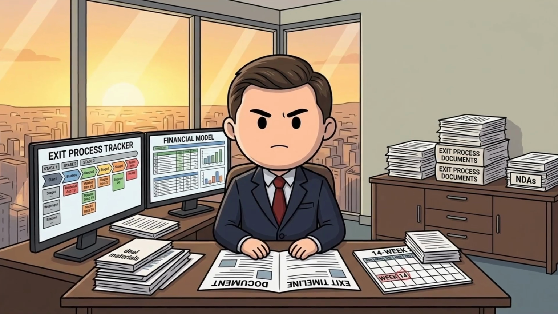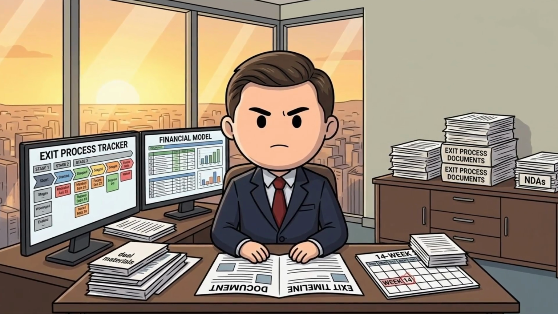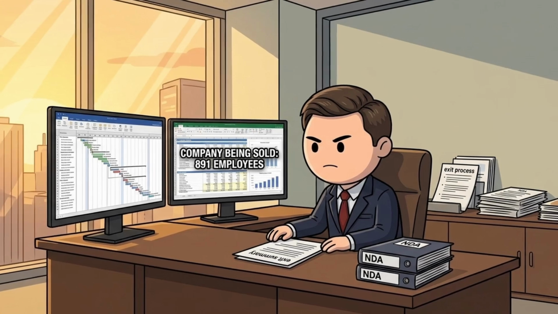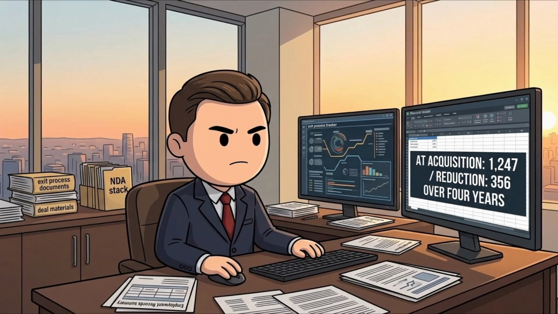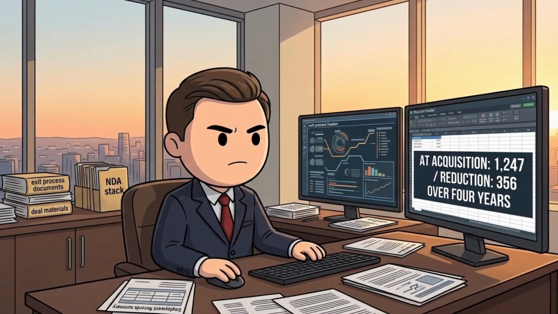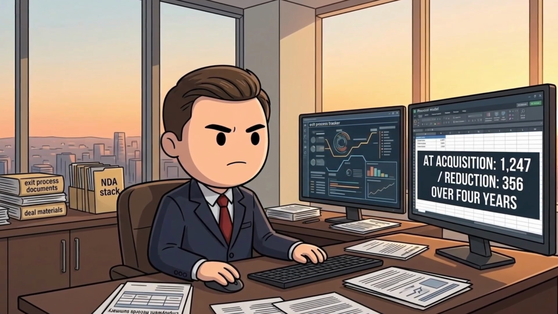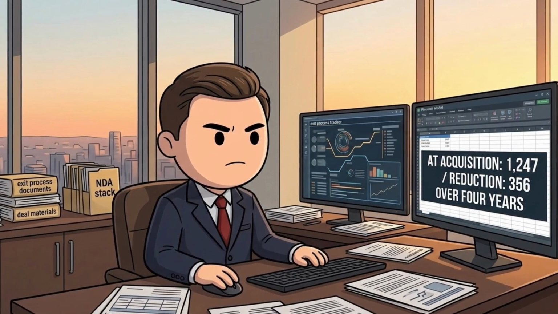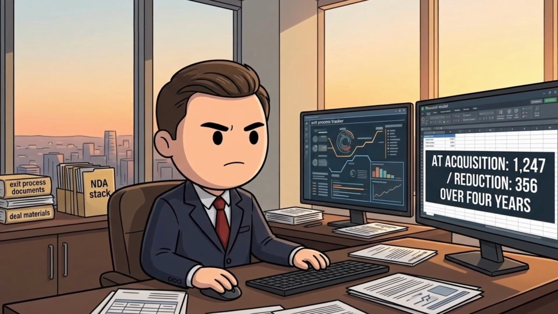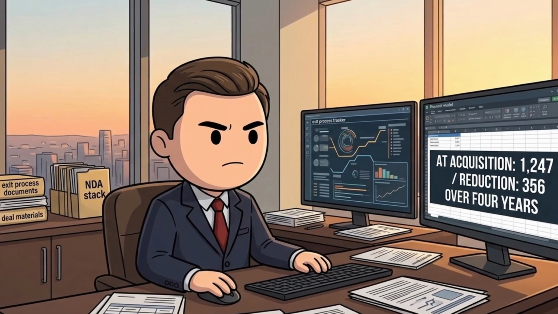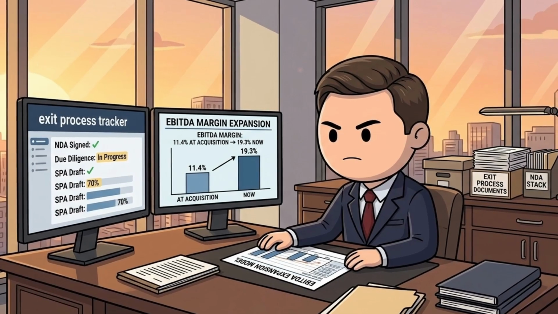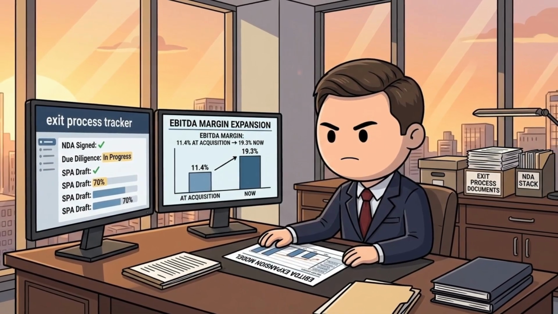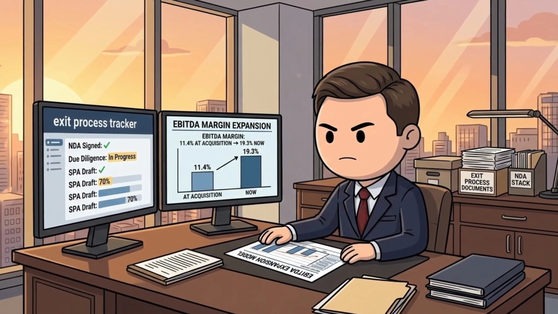The exits process has been running for 14 weeks. You are managing it. The company being sold has 891 employees. At acquisition, it had 1,247. The reduction of 356 employees over 4 years is documented in the company's employment records, in the annual reports to the board, and implicitly in the EBITDA margin expansion from 11.4% to 19.3%.